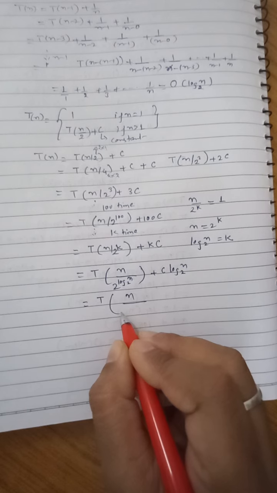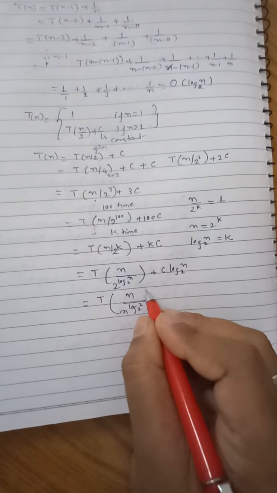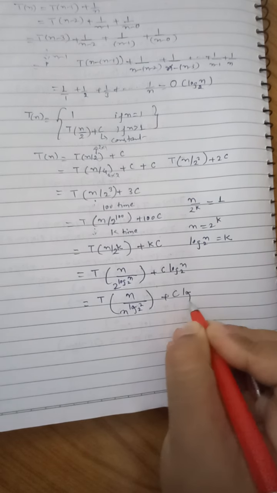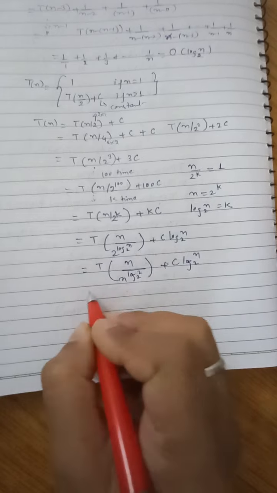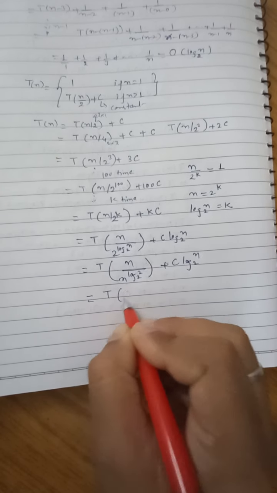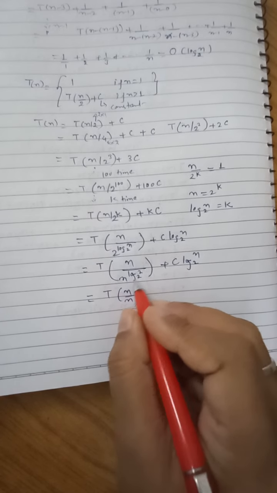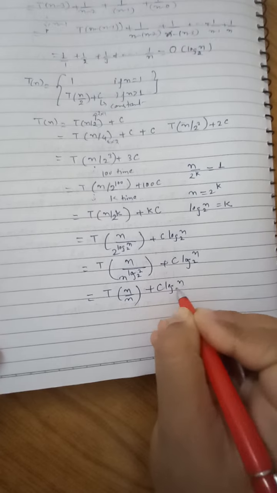So we can write n^(log 2 base 2) with the formula, which we discussed earlier also in other lectures. So what will come here? Log 2 base 2 will be 1. So this will be n upon n. This will be 1 log 2 base 2 plus c log n base 2.